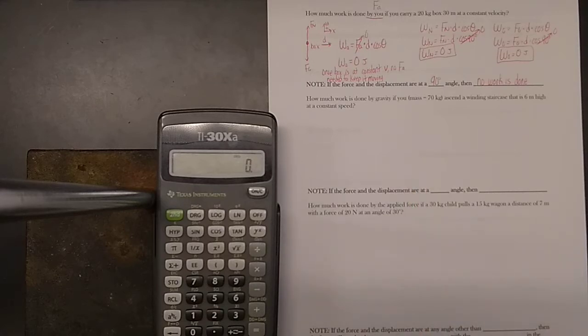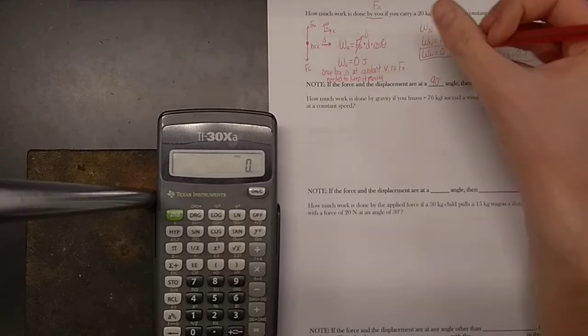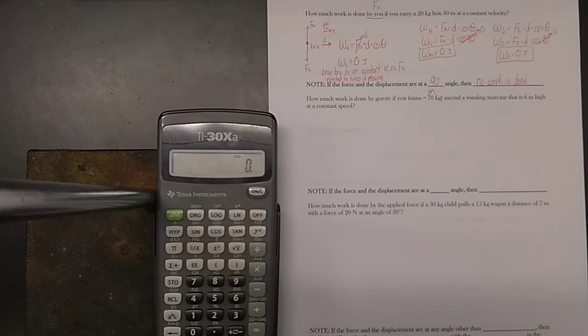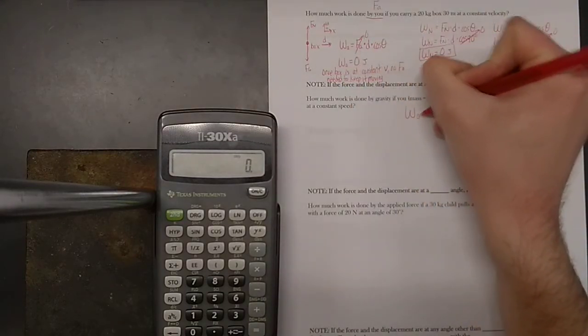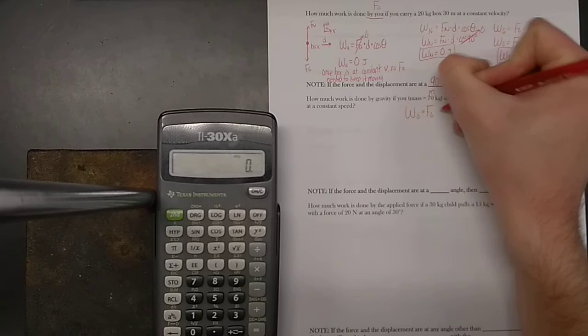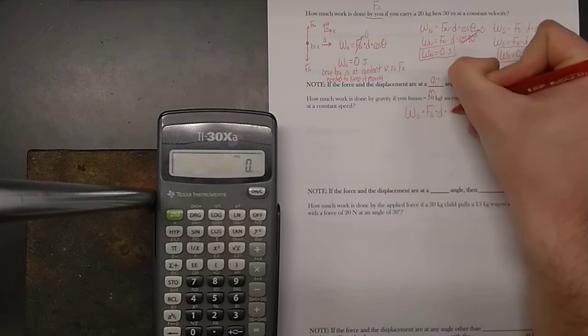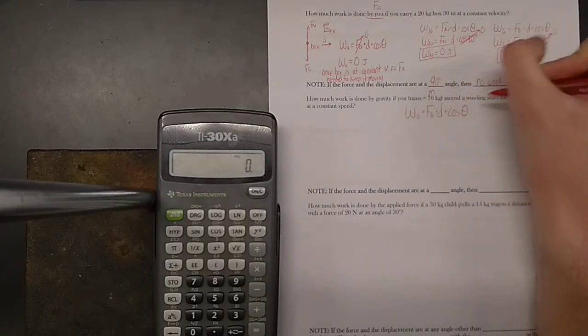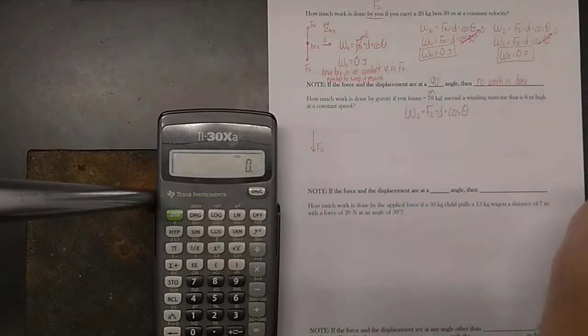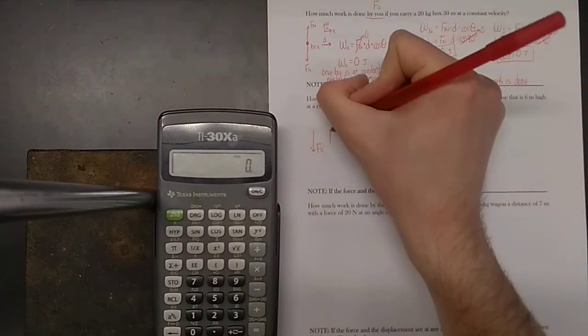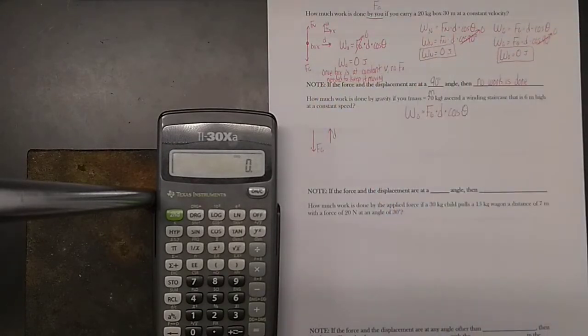Next example. How much work is done by gravity if you, with a mass of 70 kilograms, ascend a winding staircase that is 6 meters high at a constant speed? Okay. We're looking for the work done by gravity. Work done by gravity equals the force of gravity times the displacement times the cosine of theta. Now, the force of gravity, as we know, points downward. But if you're going up a winding staircase, your displacement is upward.